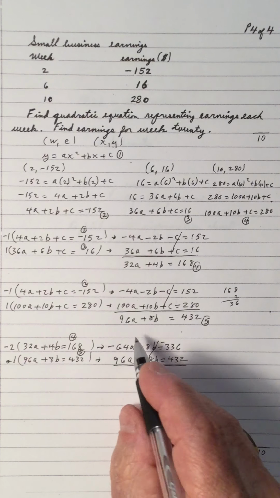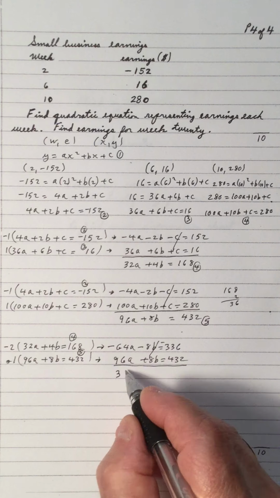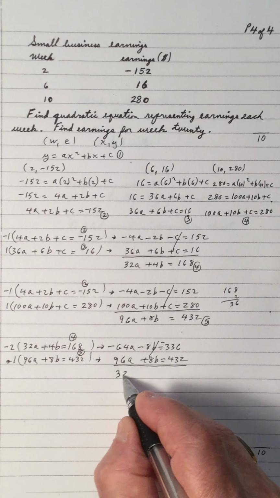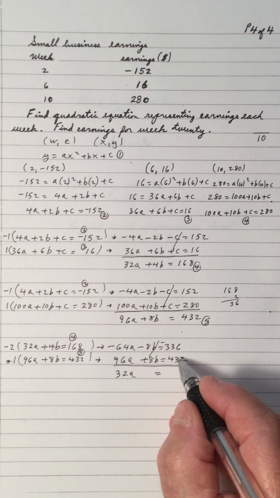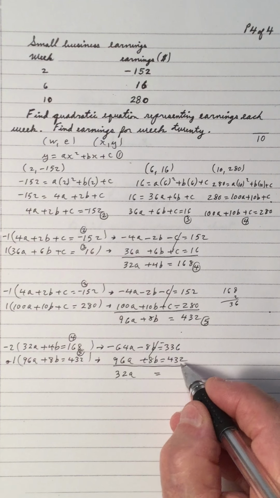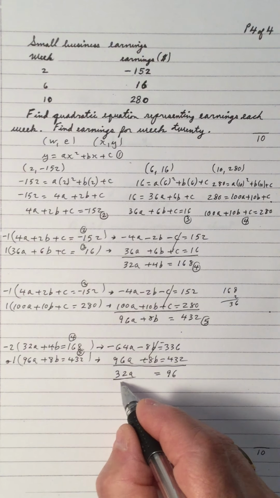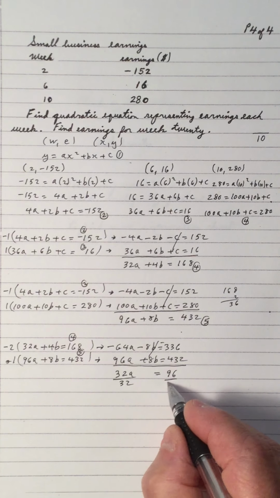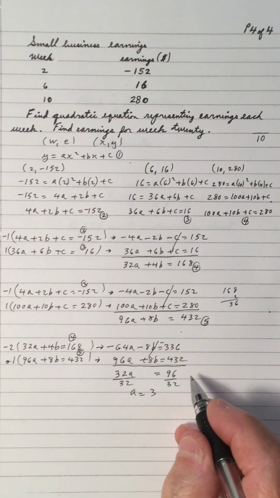The b's cancel, and when I subtract here, I get 32a equals, and subtract that, and I get 96. And divide by 32, a equals 3.